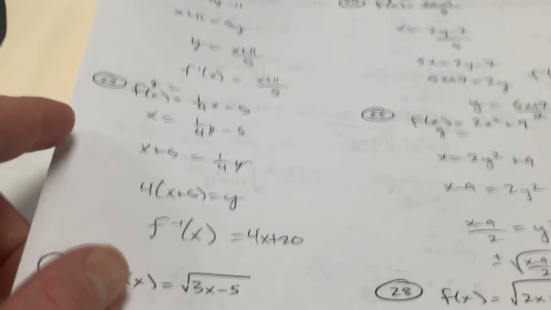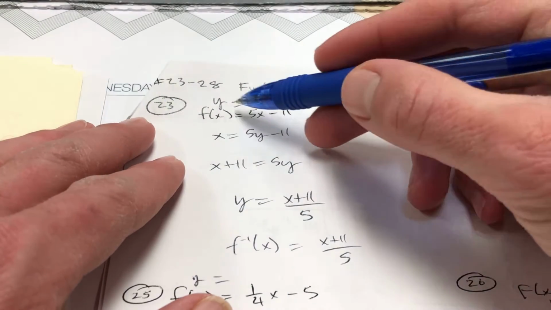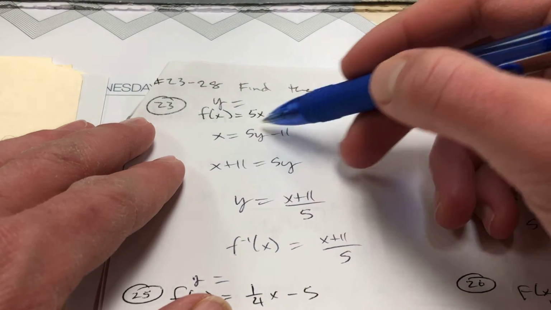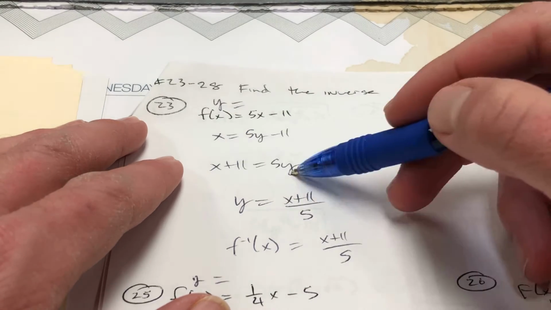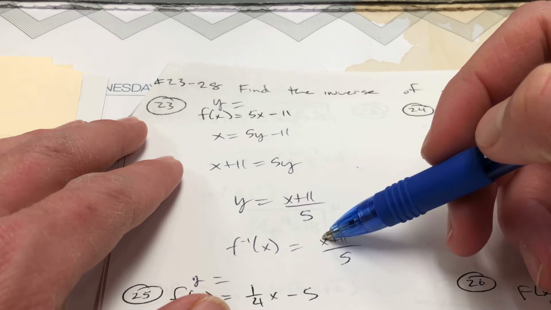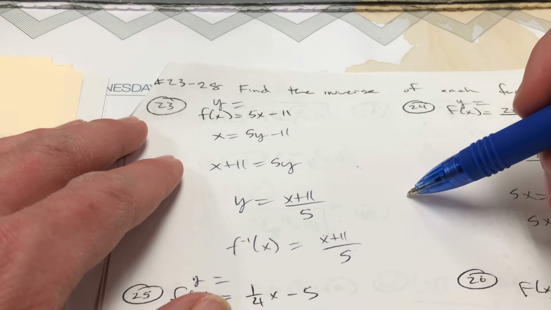All right, find the inverse of each function. So again, all of these should begin with y equals. So I'm going to switch x and y. x equals 5y minus 11. Then I'm going to solve for y. Add 11 to both sides. Divide by 5. f inverse of x is x plus 11 over 5.